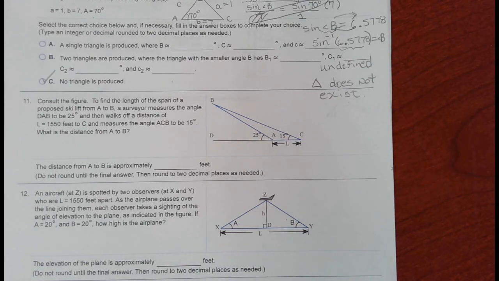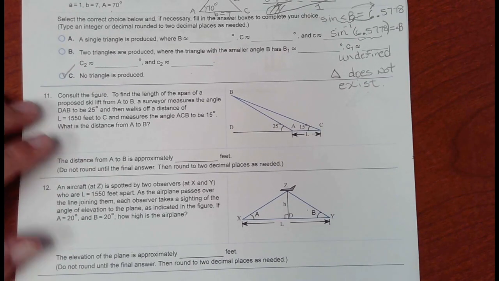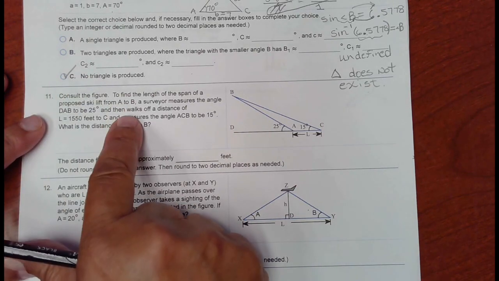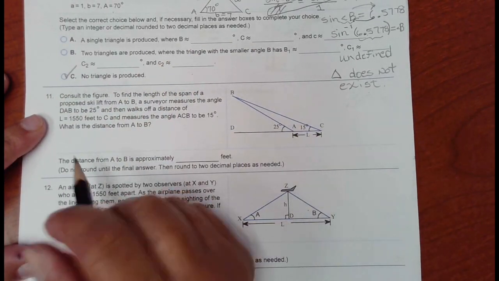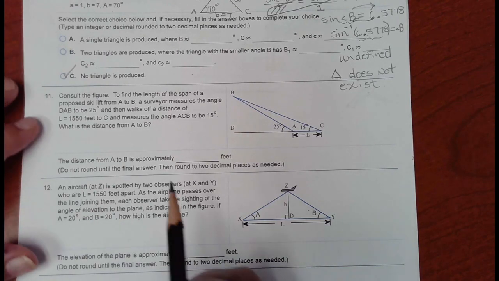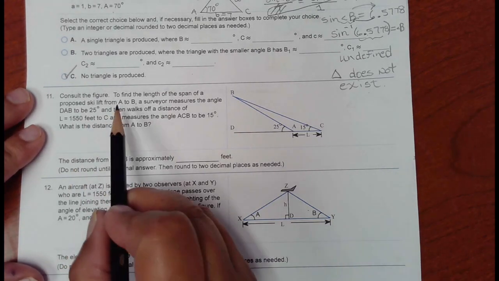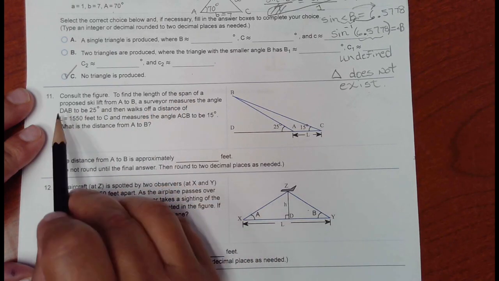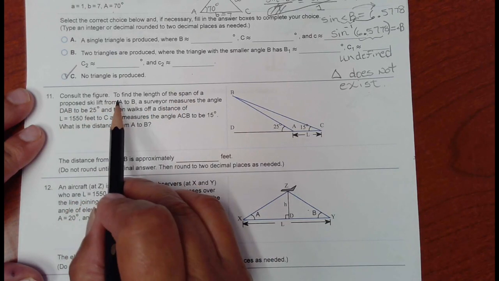But every time you get a piece of information in the problem, transfer it over here, and then try to use the pieces of information they've given you to find any other things that you can possibly find that are real easy before going into the law of sines, if that's possible. So to find the length of the span of a proposed ski lift from A to B, that's that piece right there.